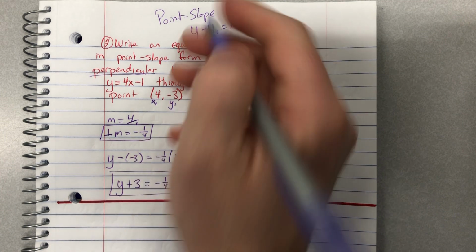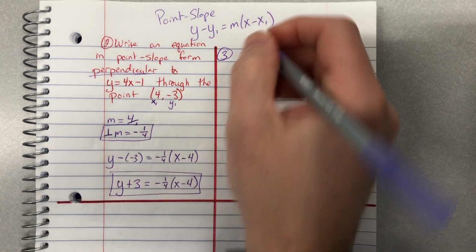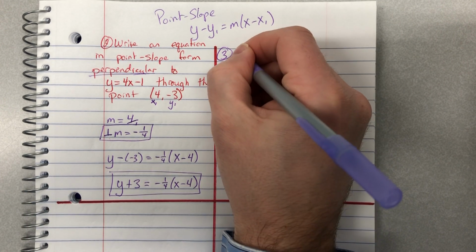Okay. I'm going to do the same thing for example 3. So we want it in point slope form.